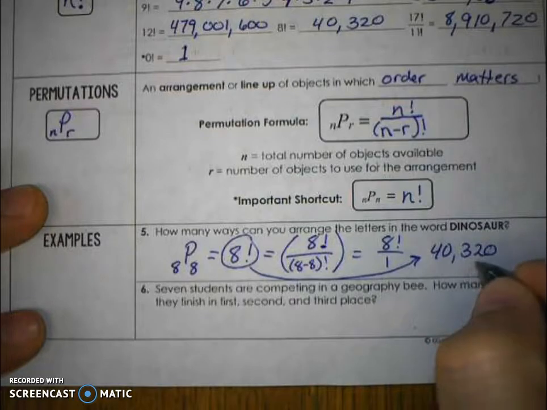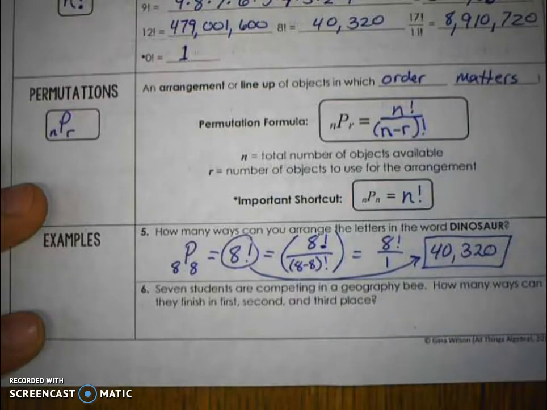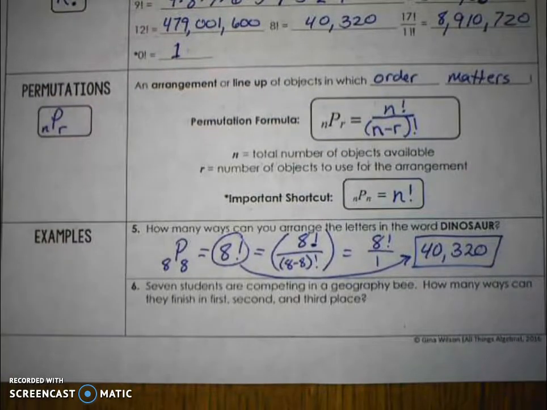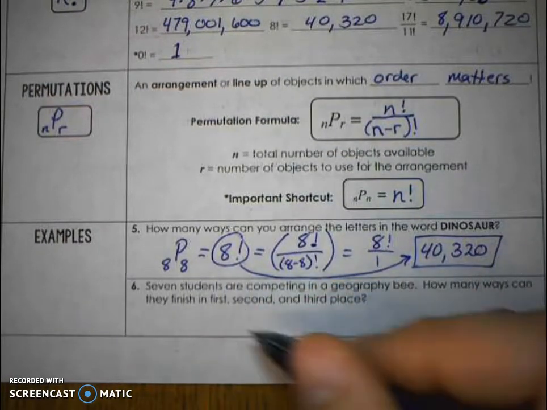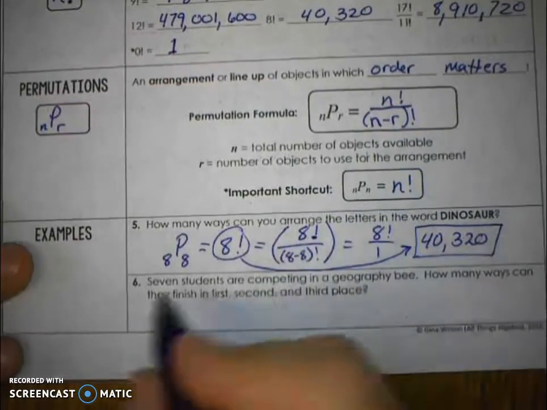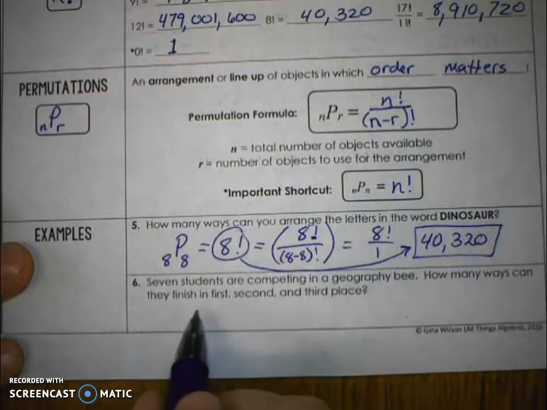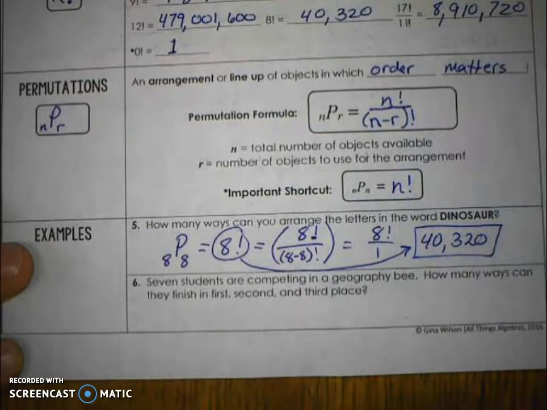So there are 40,320 combinations of the letters dinosaur. Okay, now I'm going to let you try that again on the next example. Okay, but I will get you started on this. We're talking about 7 students competing in a geography bee. How many ways can they finish in first, second, and third place?